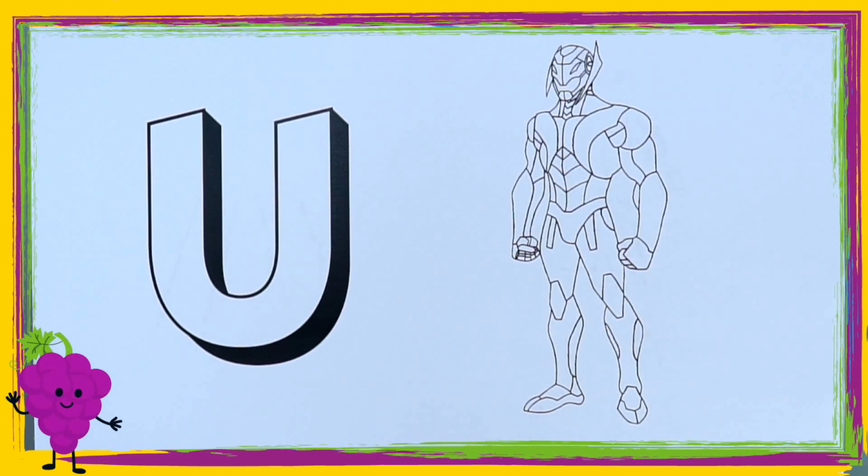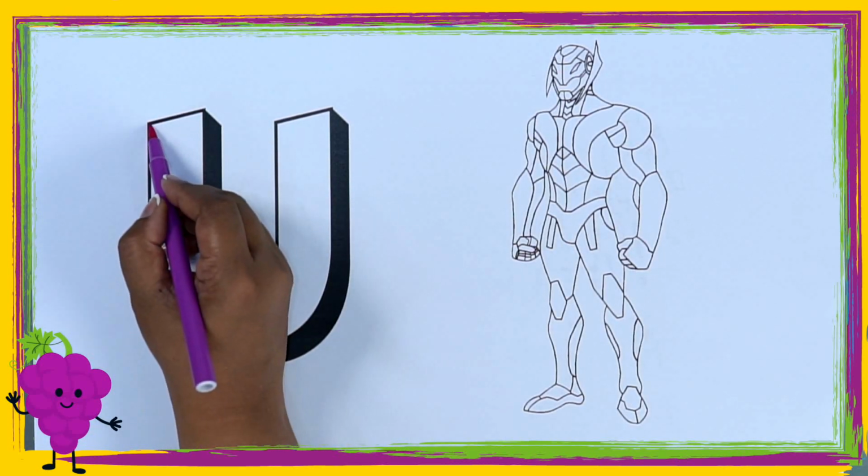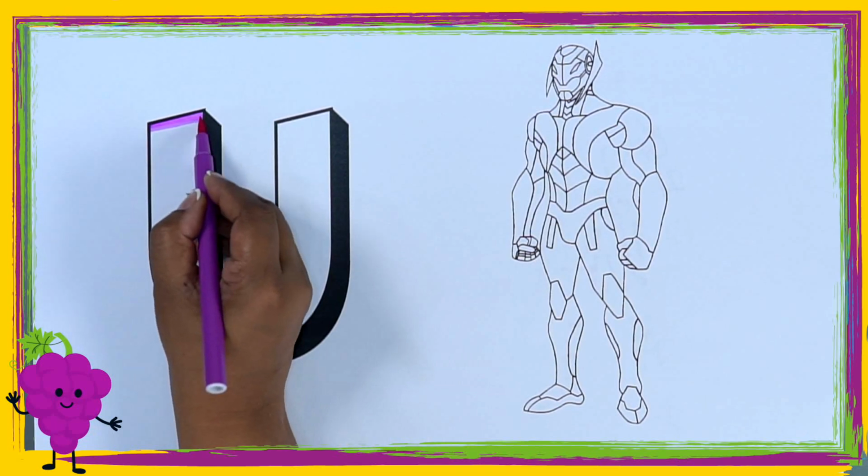Let's color the alphabet U and learn what mutant comes from it.